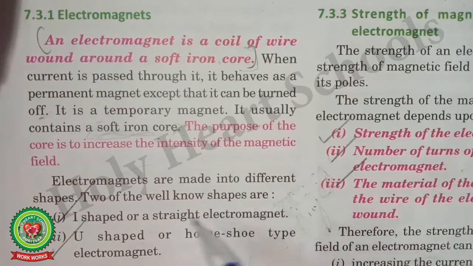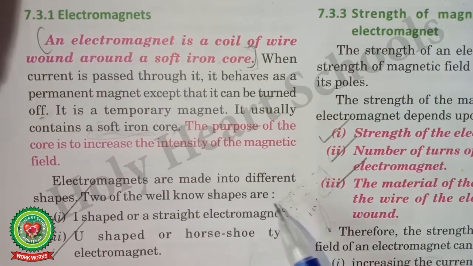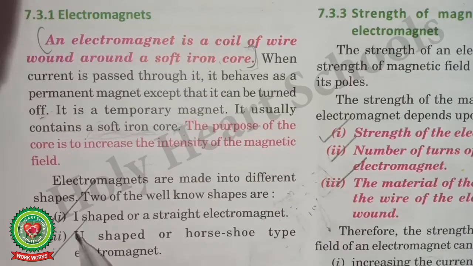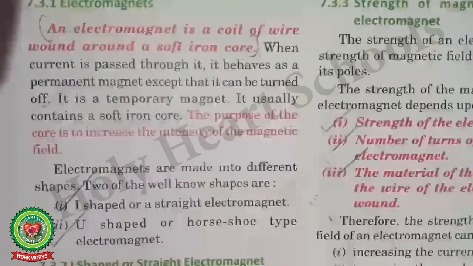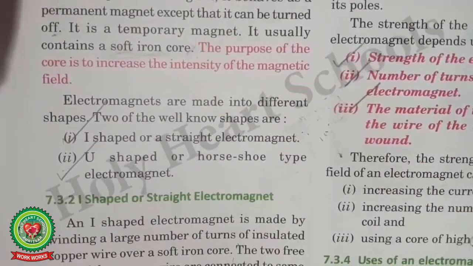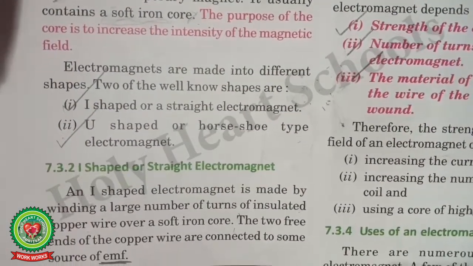Electromagnets are made into different shapes. Two of the well-known shapes are I-shaped or straight electromagnet and U-shaped or horseshoe type electromagnet. Let's learn about them.